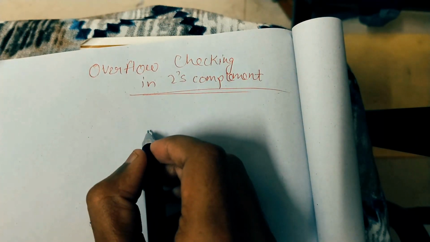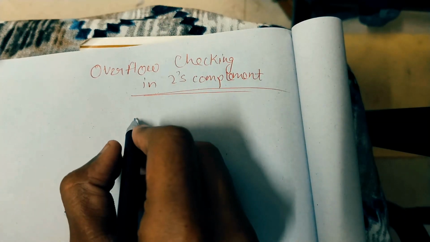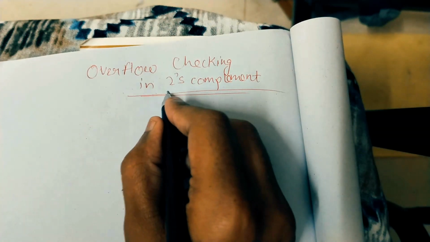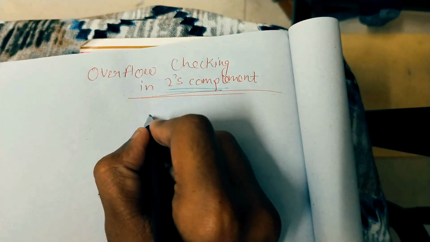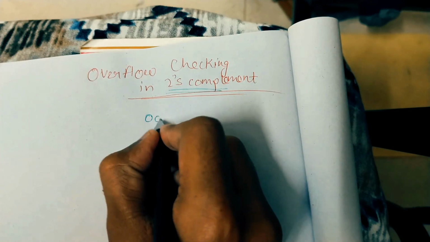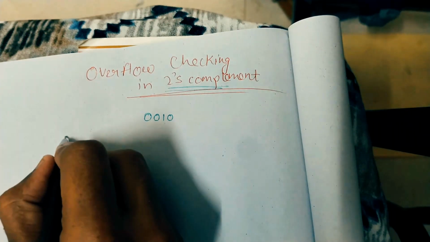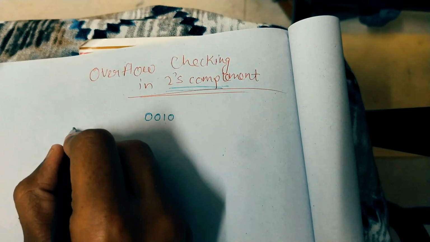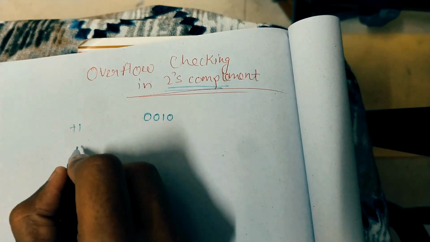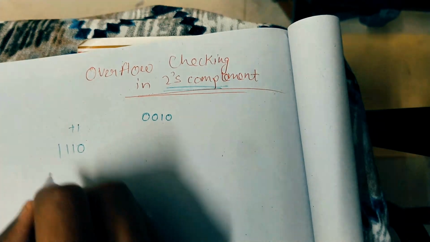Now what do I mean when I say overflow? This 2's complement system works pretty well for additions. For example, if you add +2 and -2, what will be the representation of -2? You would want to flip the bits of +1. Okay, so just flip the bits of +1. This would be -2.